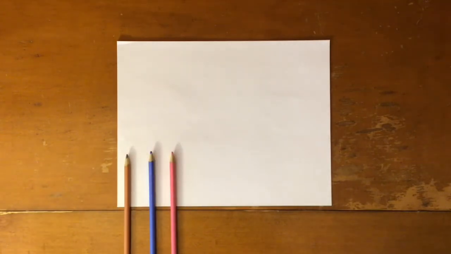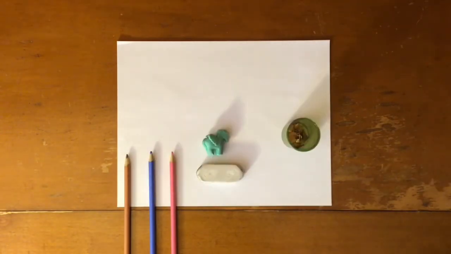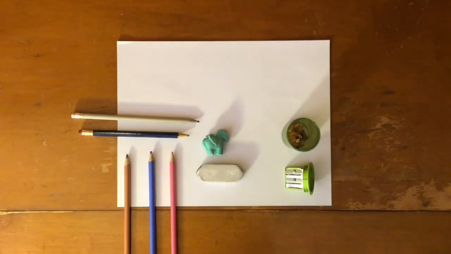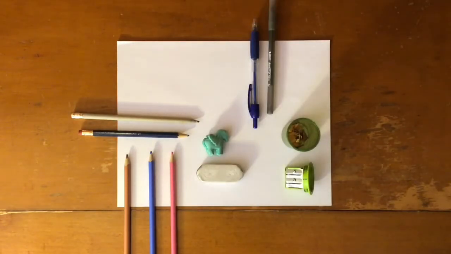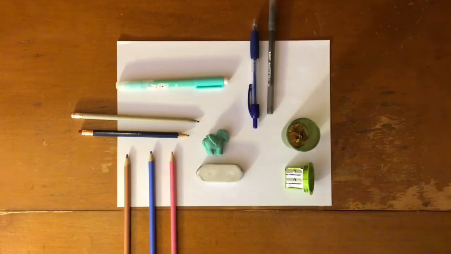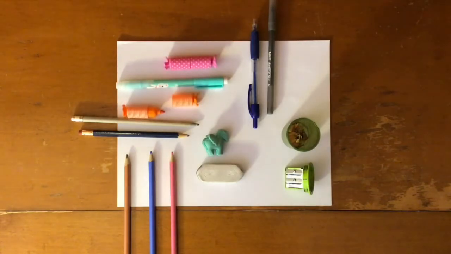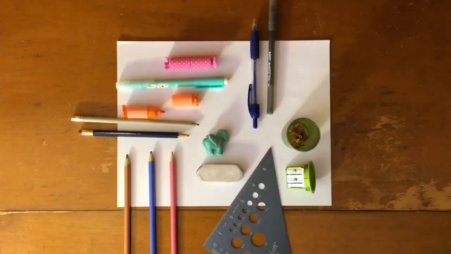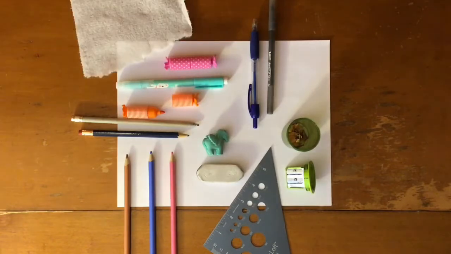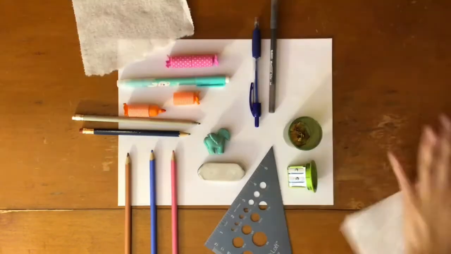You can draw with just about any supply you have on hand, such as colored pencils, number 2 pencils, mechanical pencils, ballpoint pens, markers, gel pens, printer paper, graph paper, construction paper, erasers, rulers for straight lines, and tissue paper for blending. But I'm sure you probably already know this.